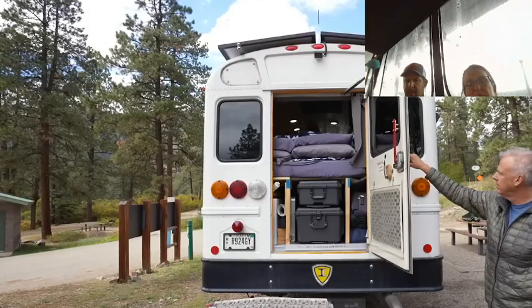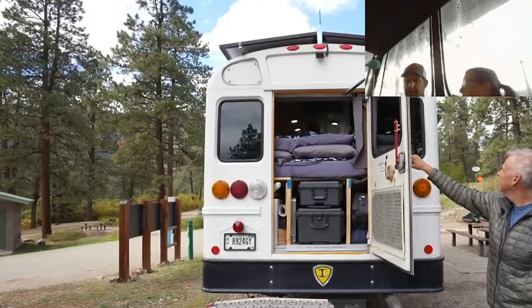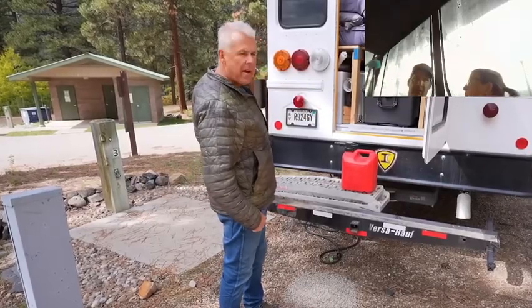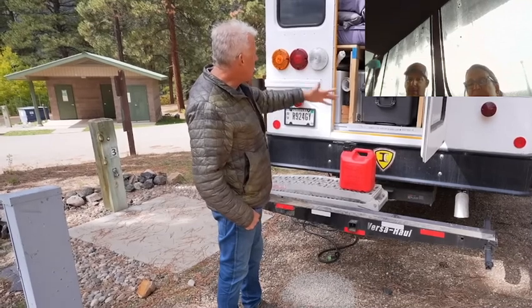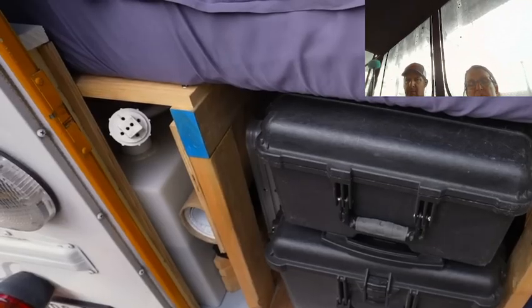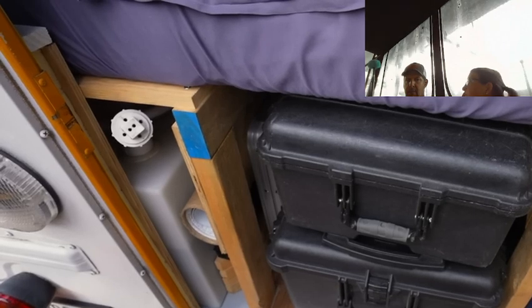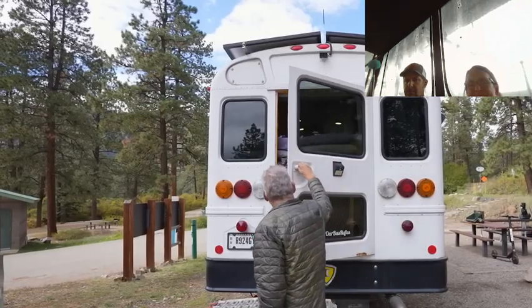There's 100 gallons, and that is 800 pounds when it's full of water. He strapped it down with 10,000-pound straps, so if the bus tipped over, the tank would stay there. You can shower every day. Just do short showers, and you can be out for 3 to 4 weeks. So it's really handy.